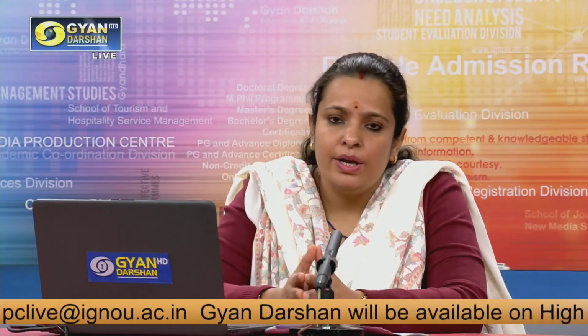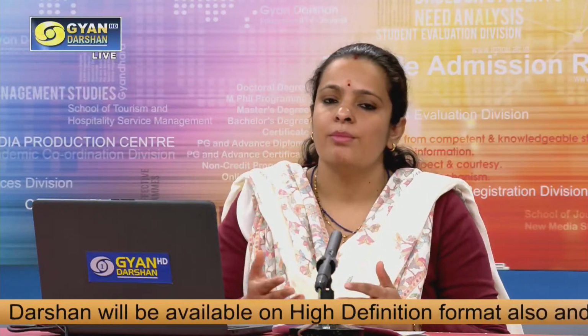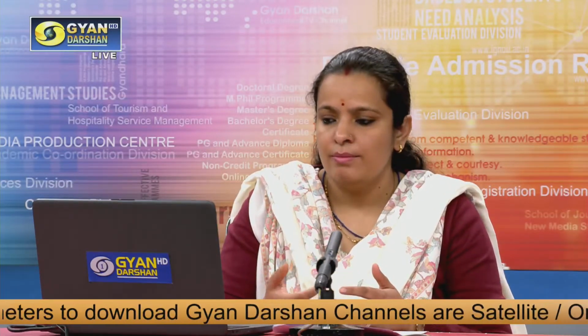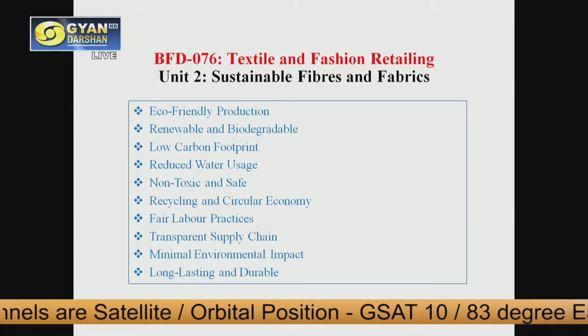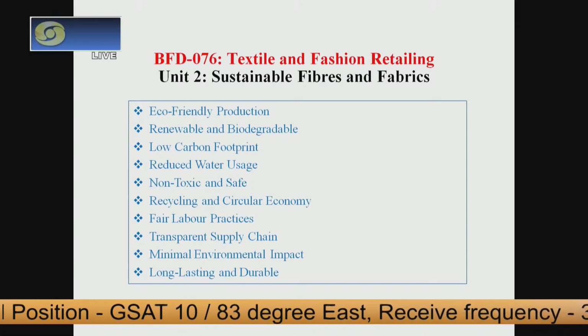Renewable and biodegradable. Any fiber which is developed by sustainable methods is renewable. We can easily renew it, or if we are using that product, fiber or fabric for years, we can renew it with certain methods, and they are biodegradable. Low carbon footprint means there is less use of flora and fauna in that particular production process.